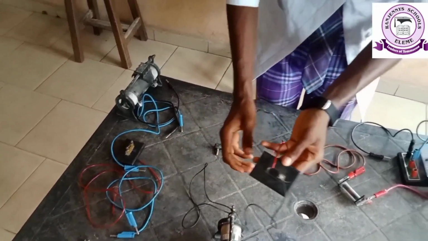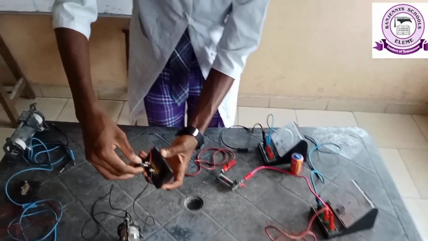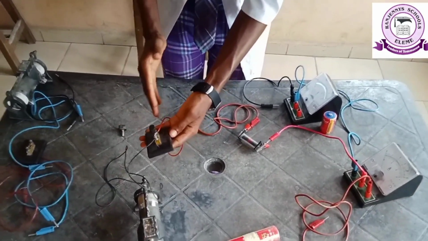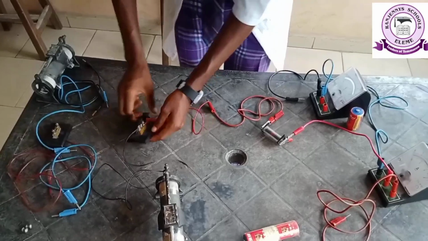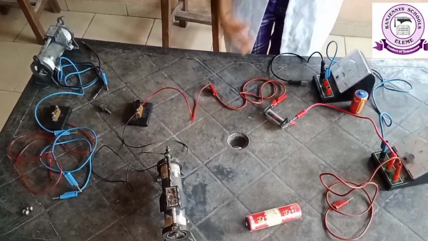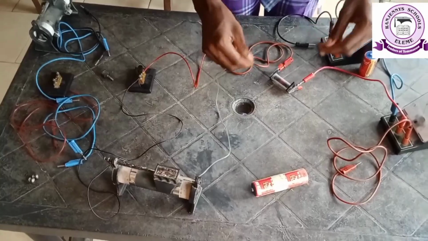Here, this is a key. In this position, the key is open. In that position, the key is closed, which will let current flow. So using our diagram on the board, let us arrange it and check out the experiment.